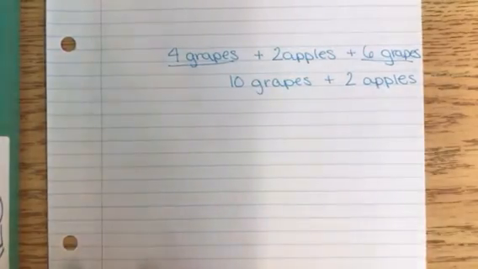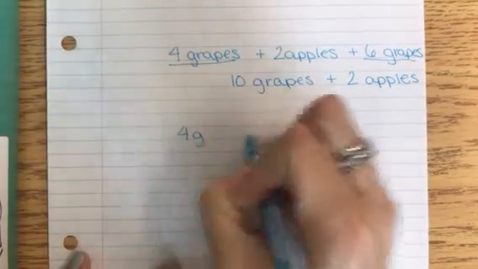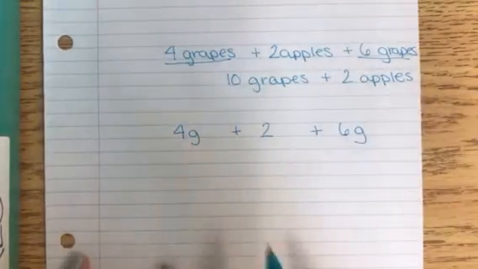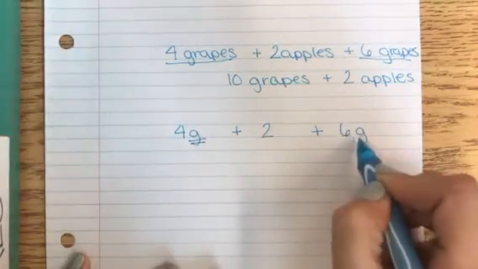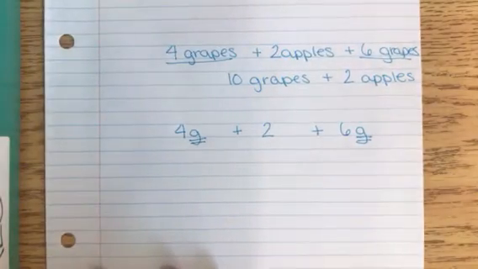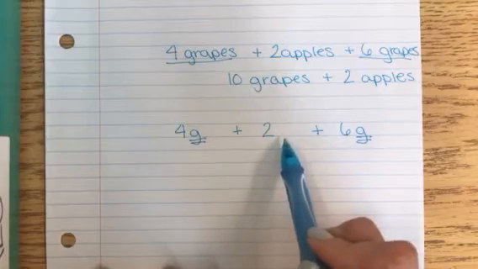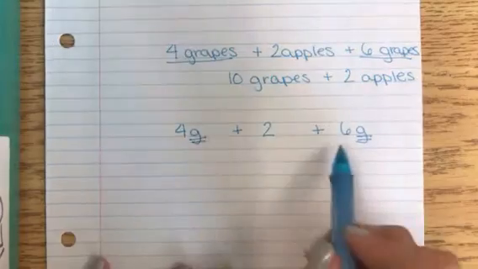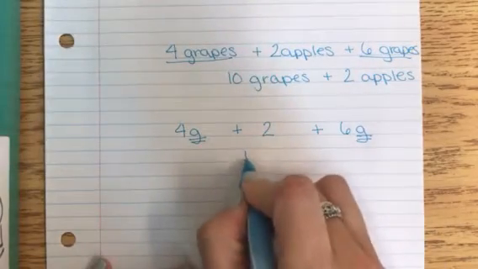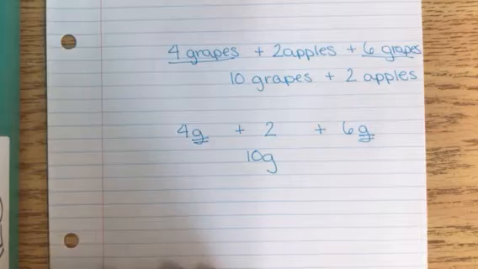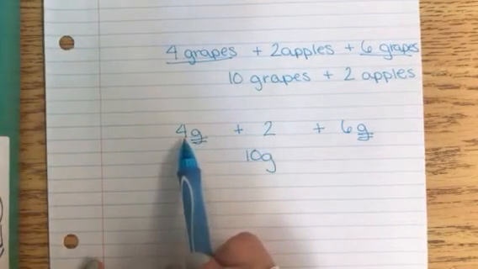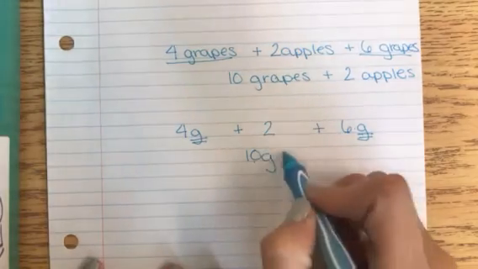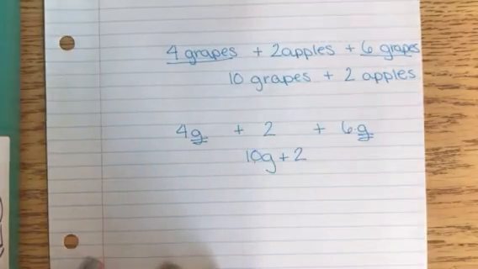So if I have something like 4g plus 2 plus 6g, this has a g and this has a g, so those can both be combined. The 2 does not have a g, so it can't be combined with anything that already has a g with it. Okay, so I can do 6 plus 4, which gives me 10g. And if you're bad at your basic math facts, you could type into your calculator 4 plus 6 and then just put those together and then bring the 2 along.